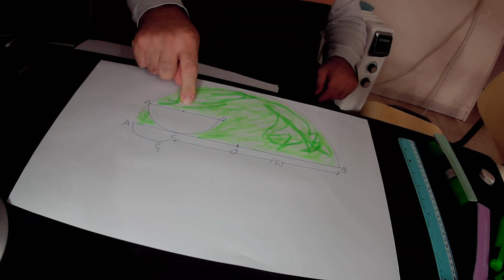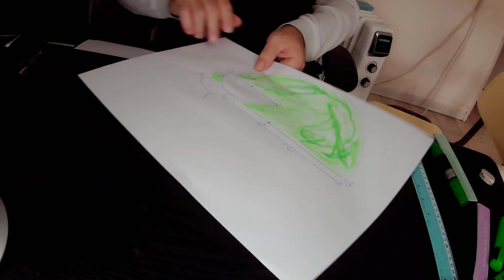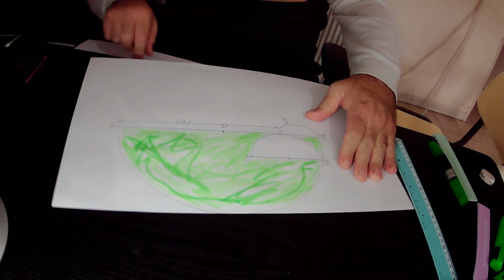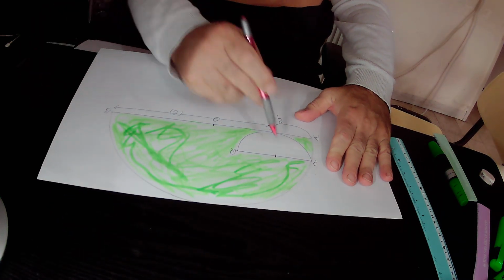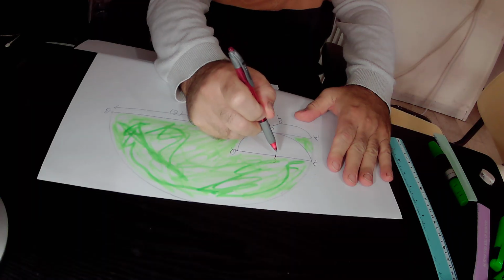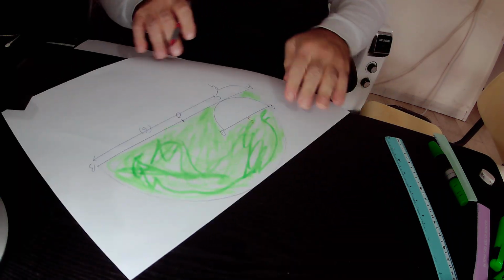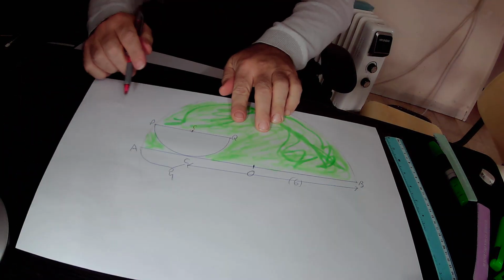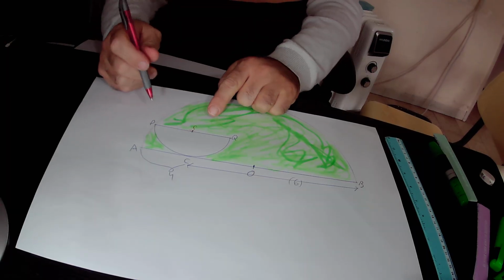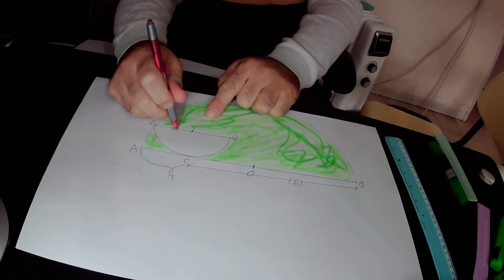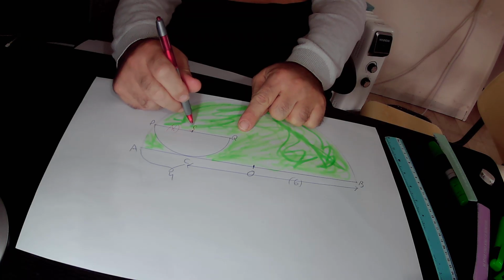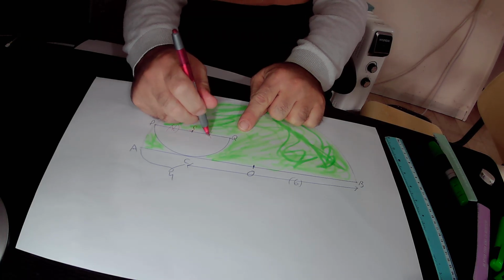This point is point S. We define the radius of this small semicircle as x. So the radius SP equals x. The radius SQ of this small semicircle also equals x units in its length.